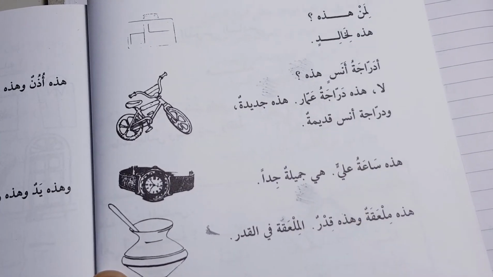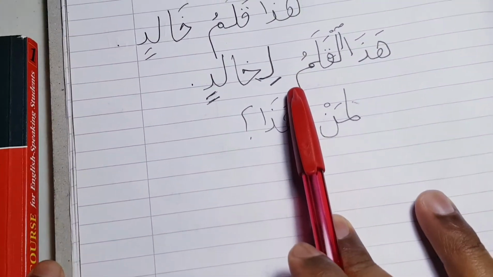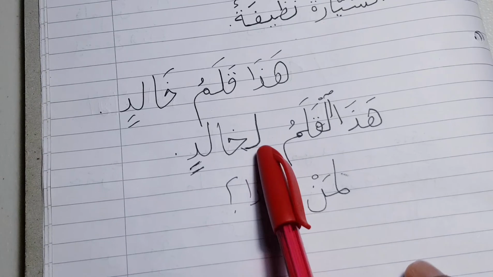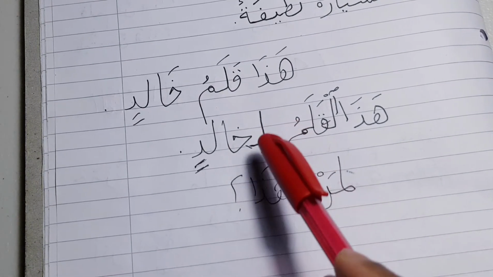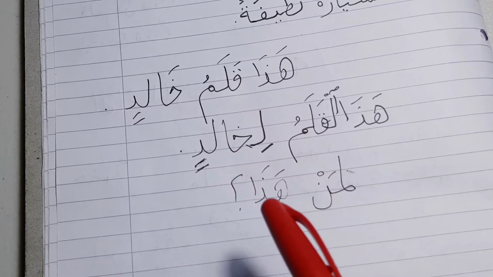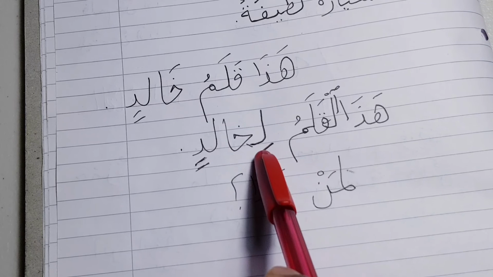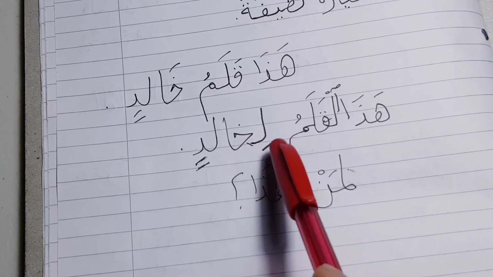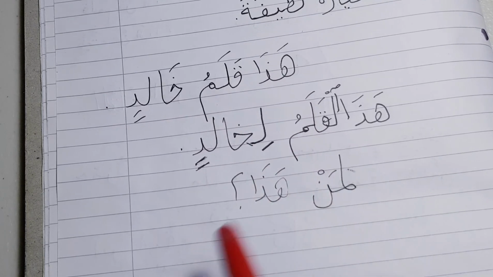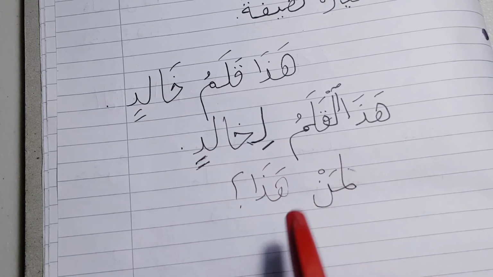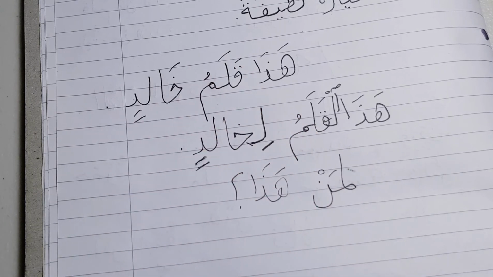And the final point is lam. This lam, harf jar, we need to add it to our list of huruful jar. Fi, ala, min, ala. We need to add this lam to that collection of words. They are from the huruful jar. What's the meaning of this lam? It comes to show possession. Something belongs to someone. Li Khalidin, for. How do you translate it in English? For. هذا القلم for Khalid. This pen is for Khalid. Belongs to Khalid. And so on. طيب.